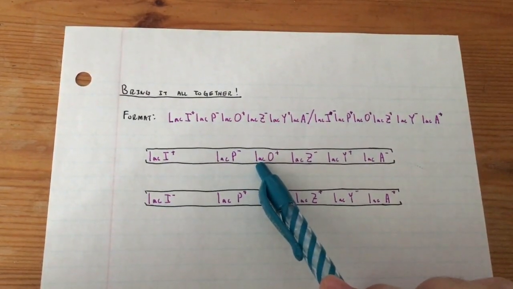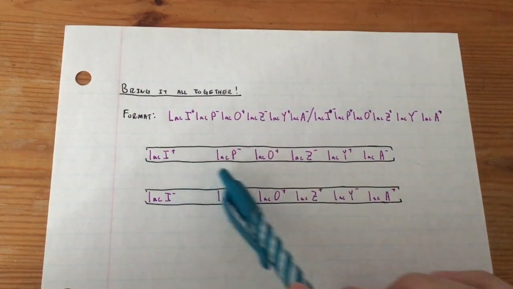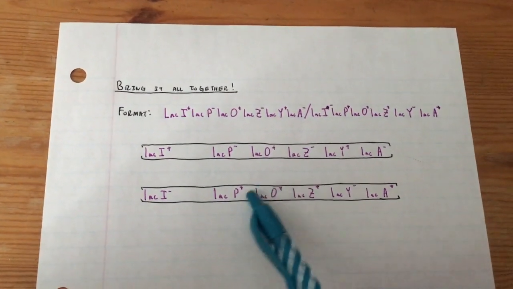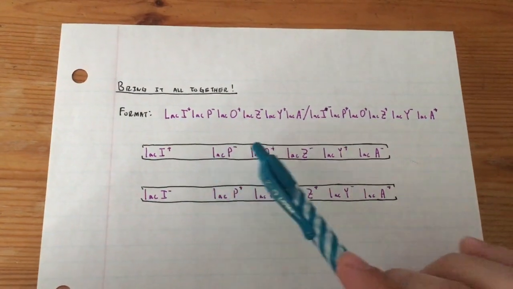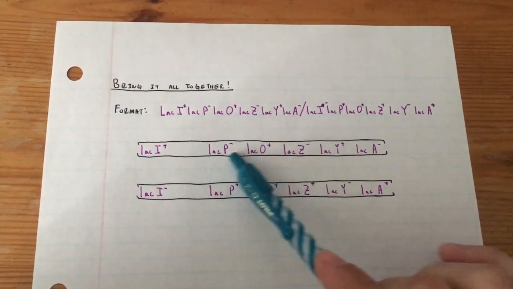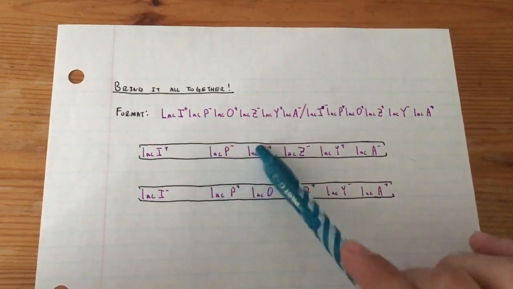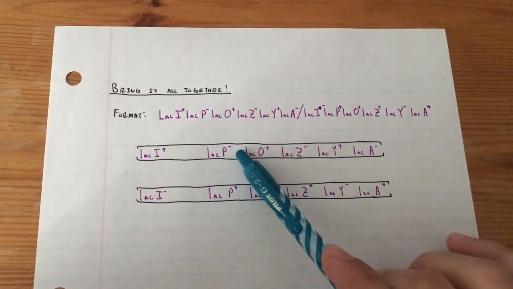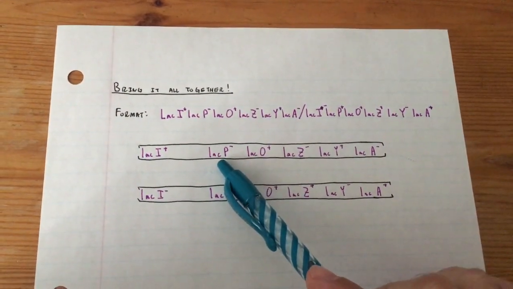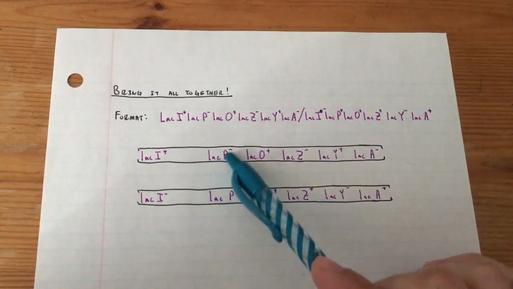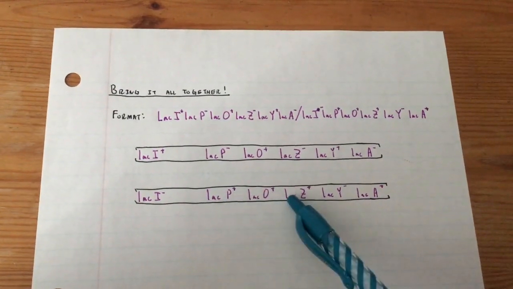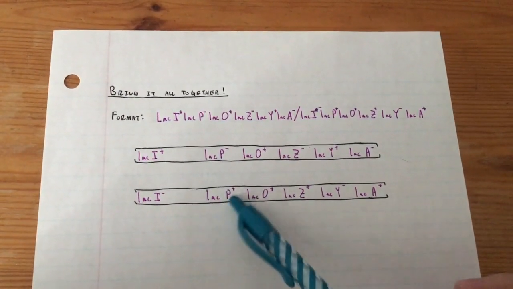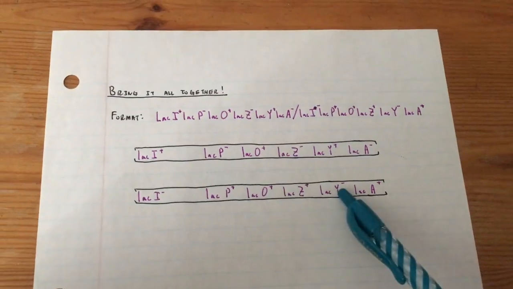LAC-I can affect LAC-O on its own side, the one it's touching, but it also can act in a trans way. Whereas LAC-P and LAC-O will only be able to affect the genes that they're in contact with. So we see an inactive promoter right here, but just because this is inactive does not mean that the promotion will not occur with this side of the gene. We have an active promoter here, so it's going to work.